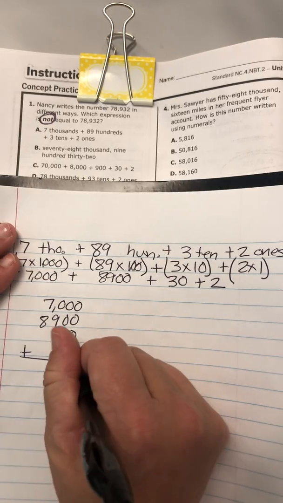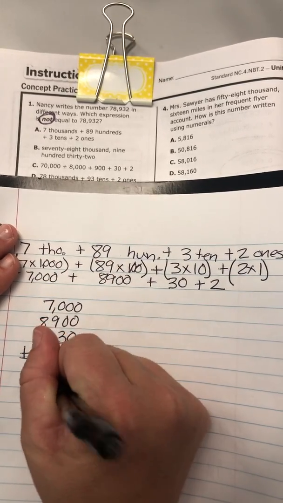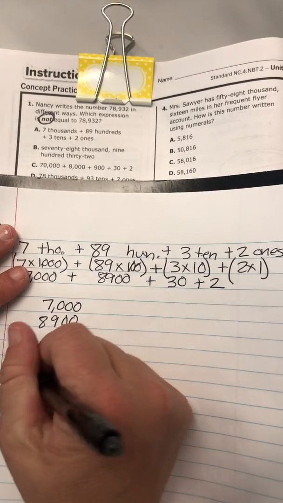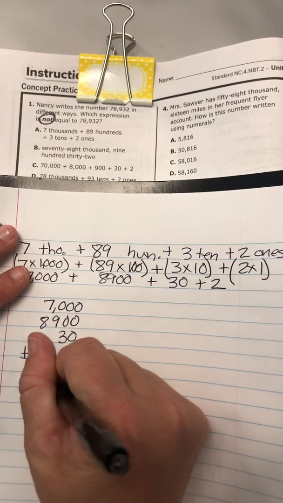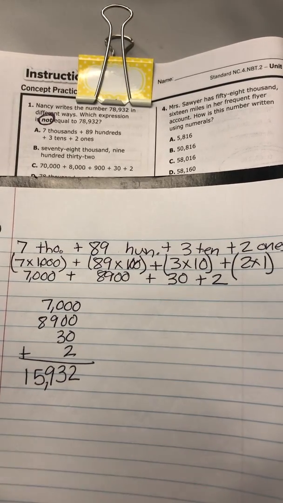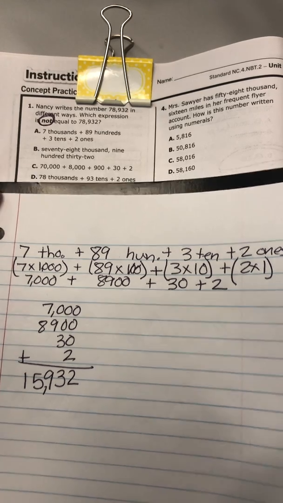0 plus 2 is 2. 3 plus 0 is 3. 9 plus 0 is 9. 8 plus 7 is, let's see, 7 plus 7 is 14. Plus 1 more is 15. So we have 15,932. Now we know that that is not 78,932. So we're going to check the other ones before we decide that that one is the answer. So we're going to go to B.